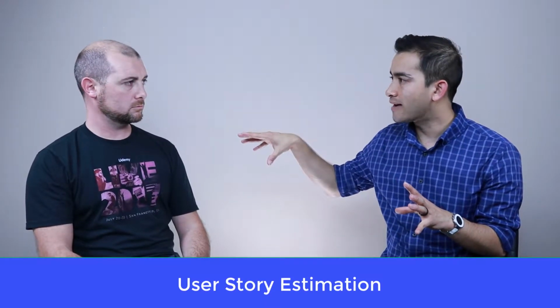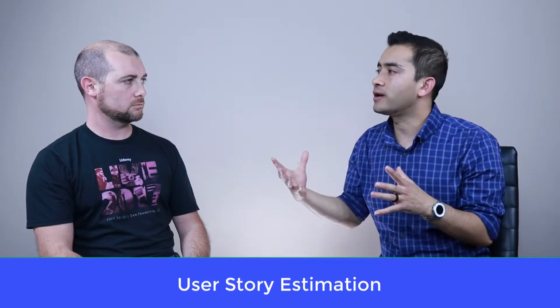So the estimation happens, and then after that, they have a clear picture of how many very complicated stories they have, how many easy user stories, and how many medium stories. And they feel much better about committing to those stories based on the discussion that happened with the product owner and among the team. Awesome.